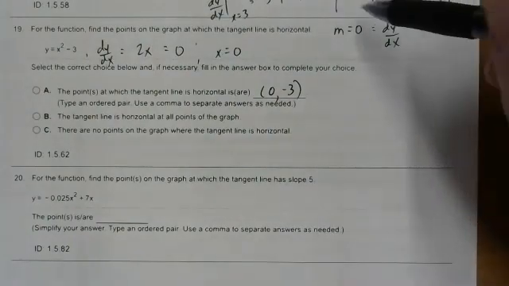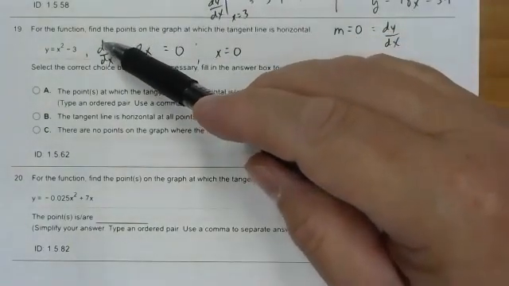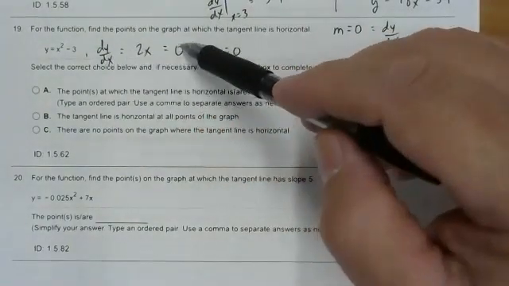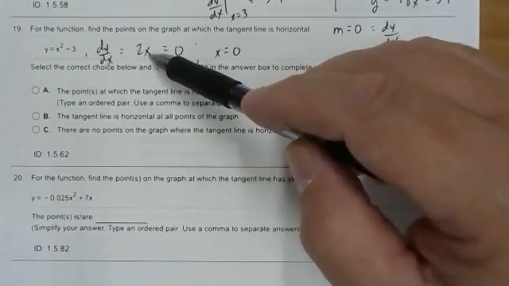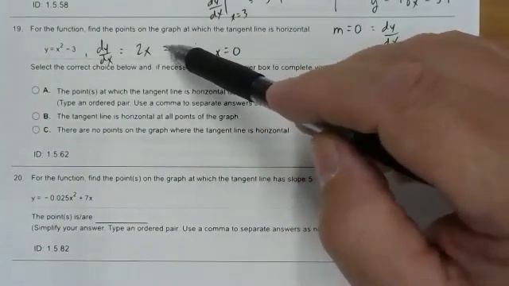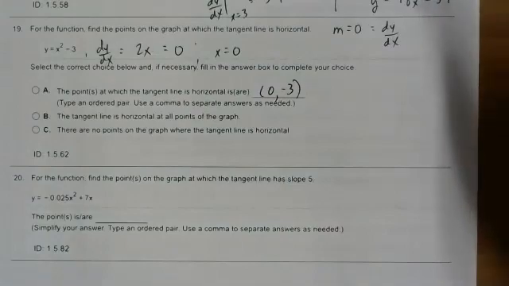The whole key to this kind of problem is you set the first derivative equal to 0. So here's the first derivative, 2x. Set that equal to 0 and solve for x. And then you've got the answer.